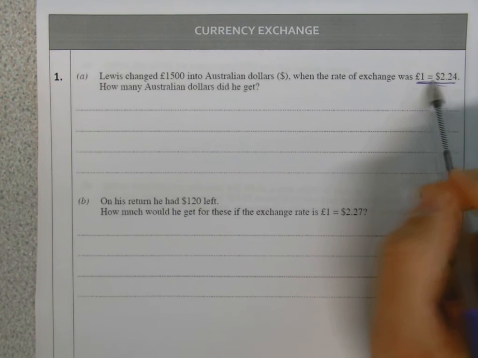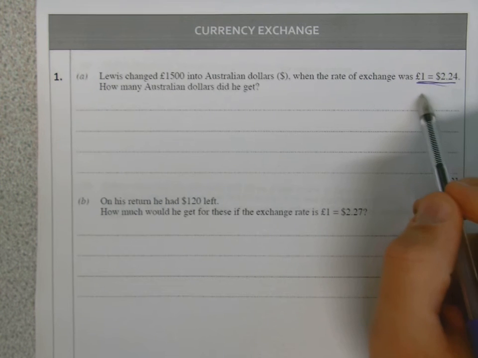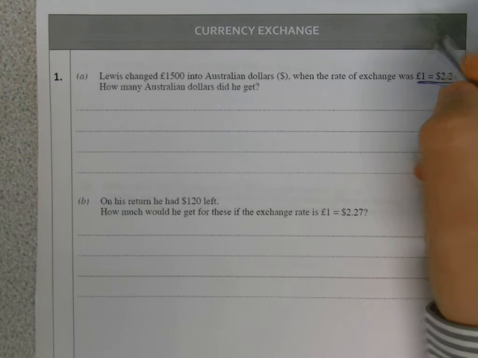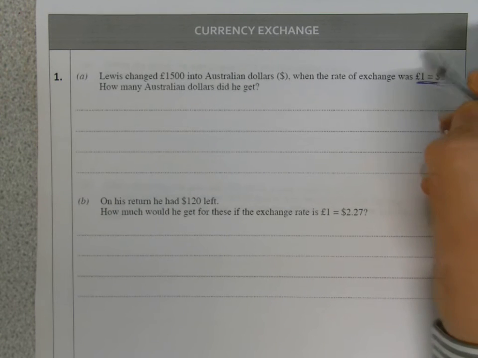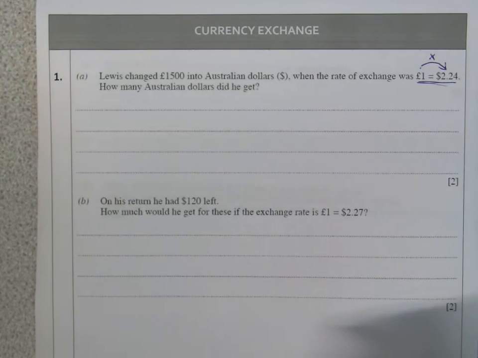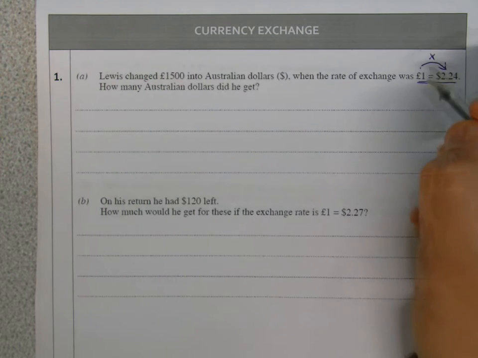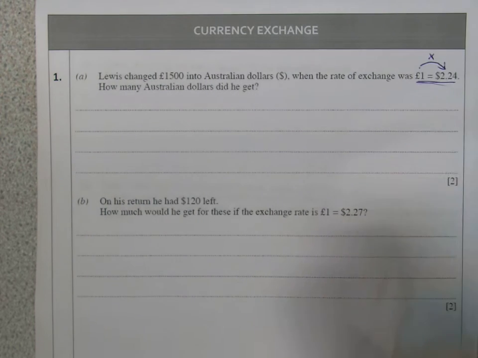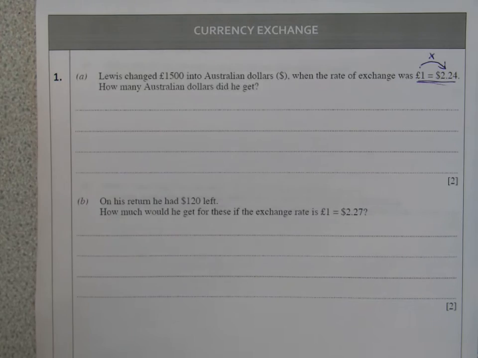So if we take our exchange rate here, we could think about scaling this up to 1,500. Now, often the good way to think about foreign exchange is if you're changing from your home currency to a foreign currency, you multiply by the exchange rate. And then if you want to go back the other way, we'll divide, and we'll see that later on.